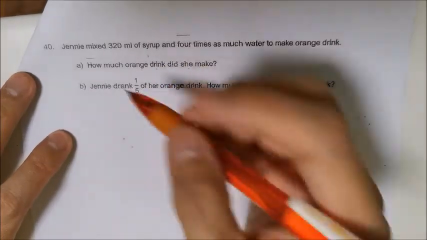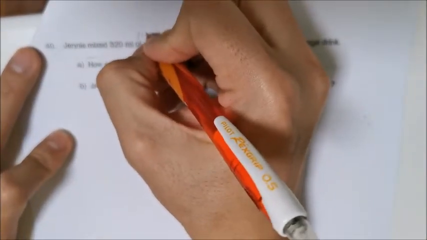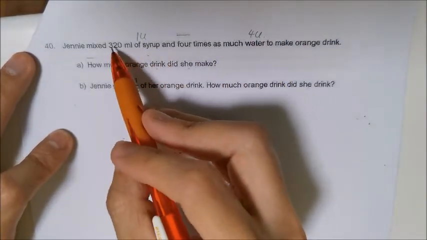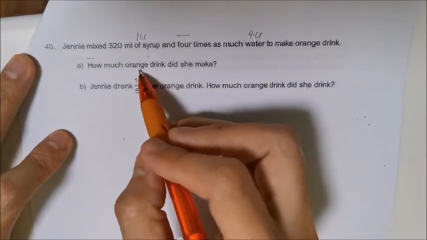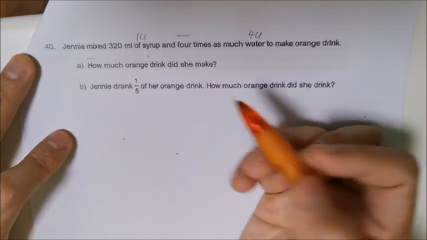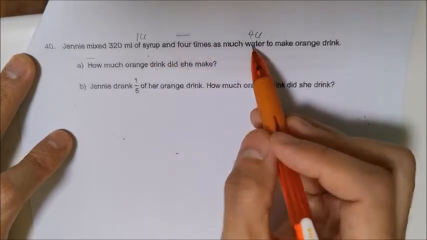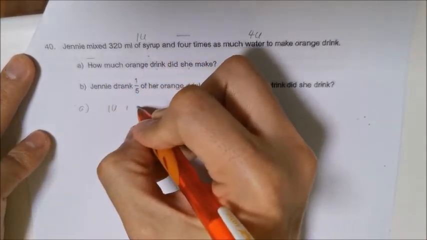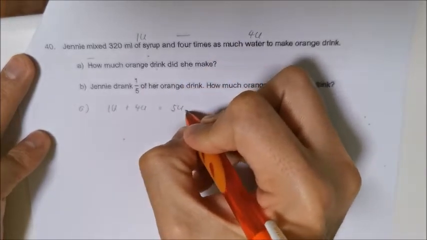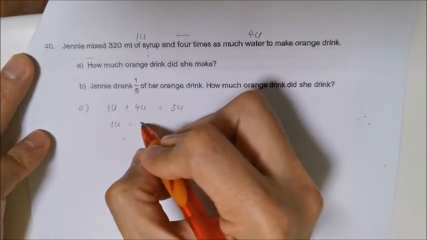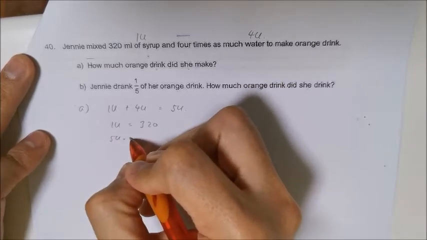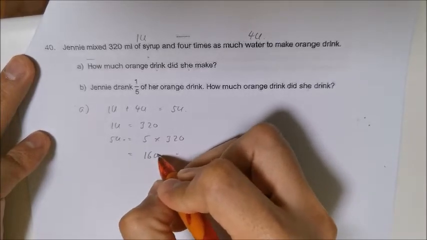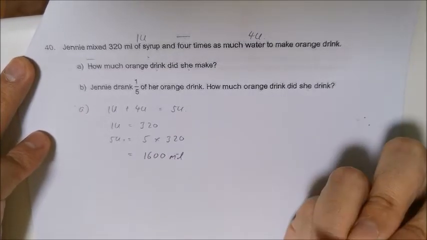Okay, so in this case it tells you that you will add 1 unit of syrup and 4 units of water. And 1 unit of syrup is actually 320. So how much orange juice did she make? Of course the orange juice in total will be 5 units. We can see it from here. So 1 unit plus 4 units gives us 5 units. If 1 unit equals 320, and you want to find 5 units, that will be 5 times 320. I will have 1600 milliliter.